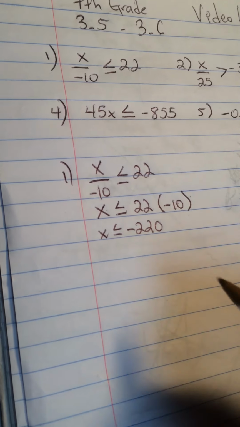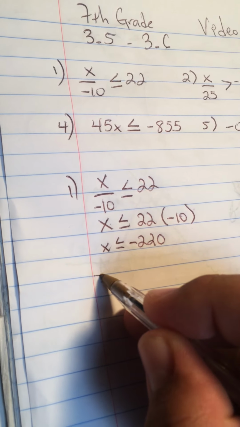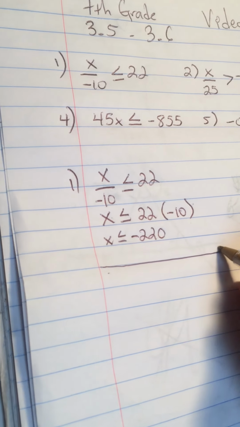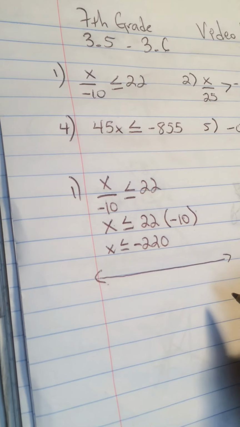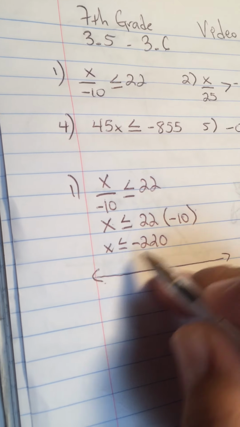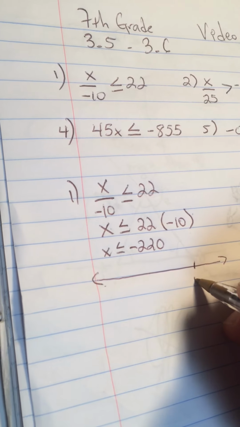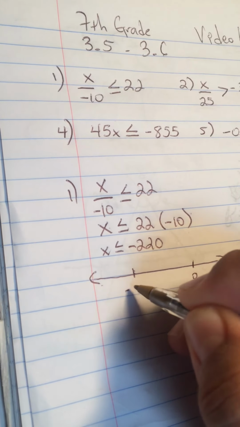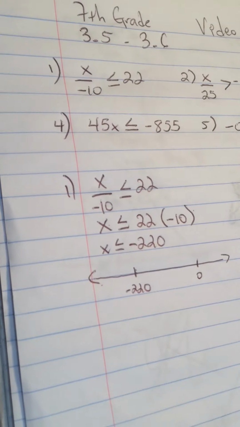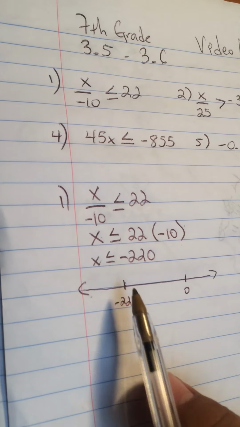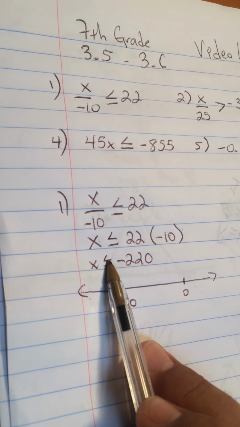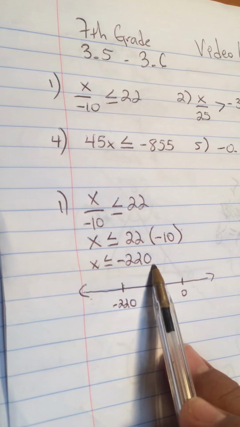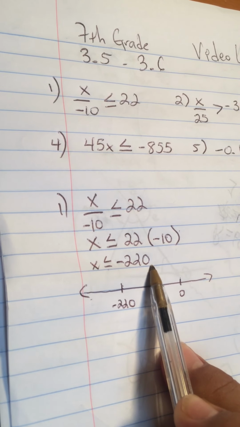Now we need to graph. When we bring our number line, this is a very large negative number. So here, let's say it's 0, and here we're going to put negative 220. We're looking for the numbers that are less or equal than negative 220.